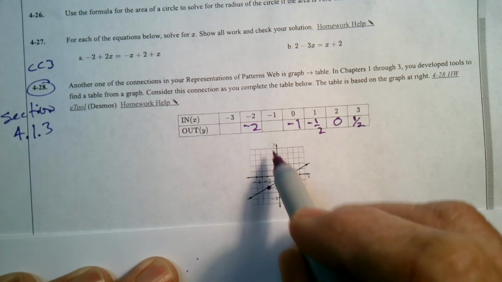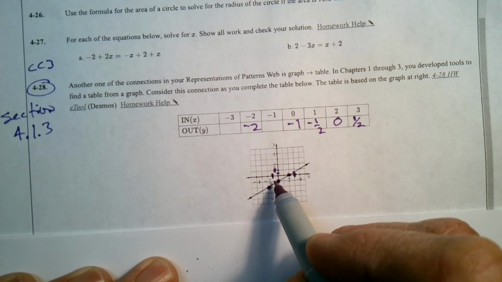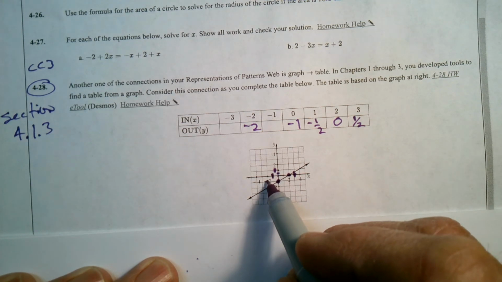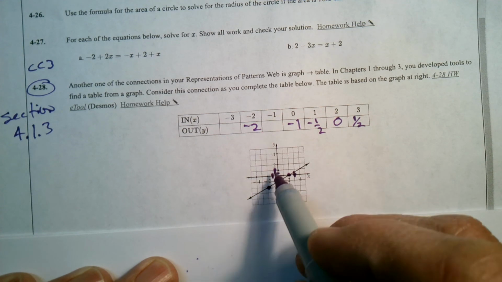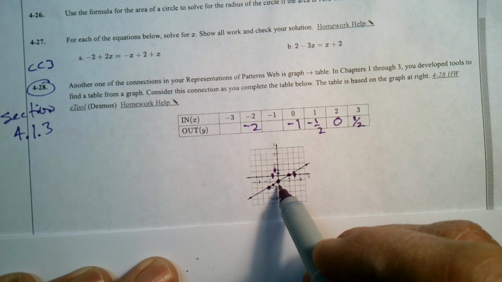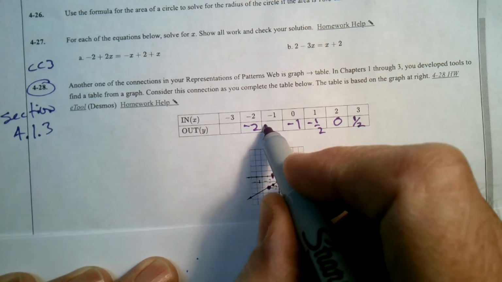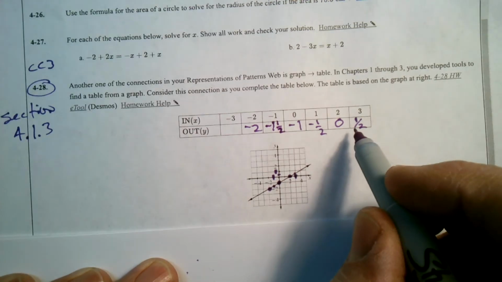Let's keep going. Now at -1, which is here, between -2 and 0 on the x. So -1 for x takes me down to right there, which looks like it's between -1 and -2, which would be -1.5. Now you can probably see the pattern.